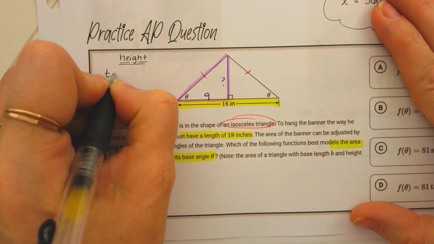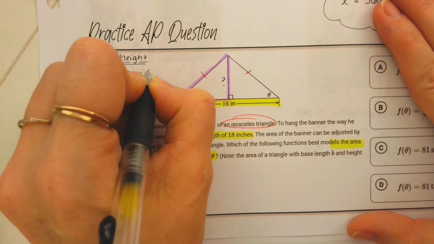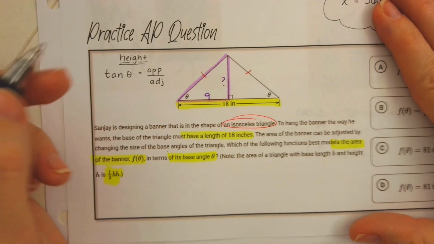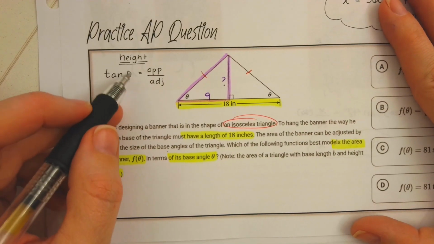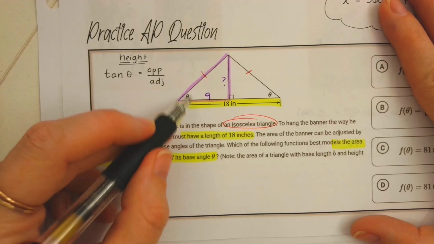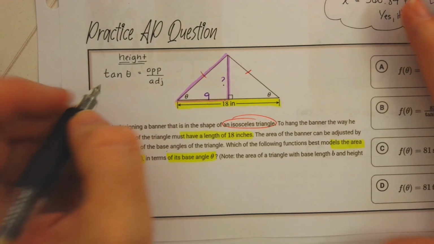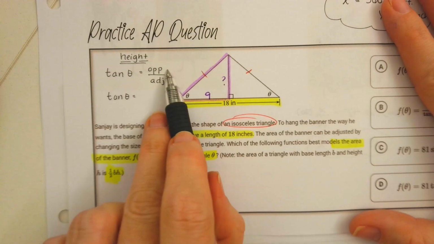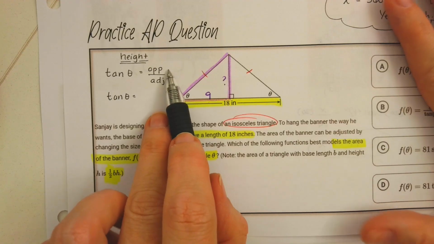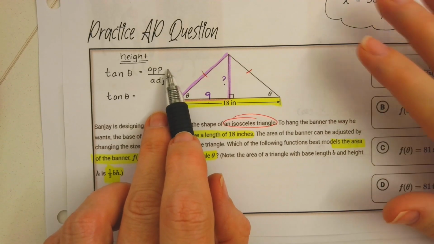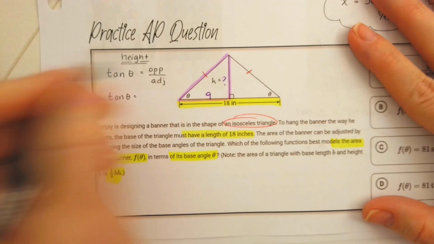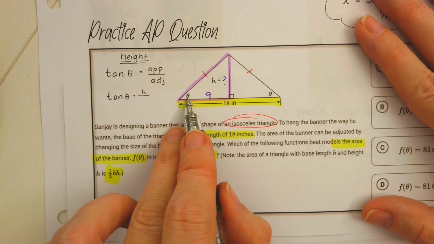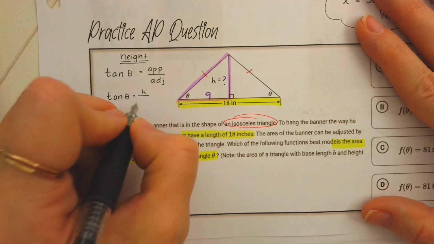So tangent of the angle equals opposite over adjacent. I'm going to fill in what I know. Do I actually know what the angle measures? Did they tell me what it measures? All right, don't fill that in. So then we'll have tangent of theta. Do we know what the opposite side measures? No, but we can give it a variable. It's the height, so we could call it h for height. Over, do we know what the adjacent side to the angle measures? What is it? 9.